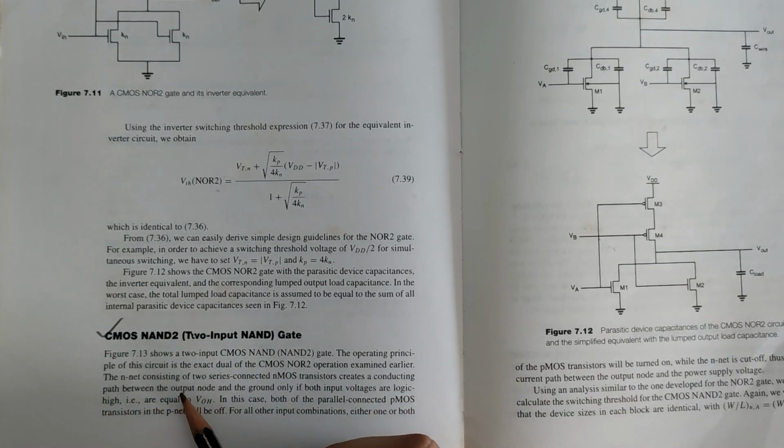The N-net, consisting of two series-connected NMOS transistors, creates a conducting path between the output node and the ground only if both input voltages are logic high, that is, equal to VOH. In this case, both of the parallel-connected PMOS transistors in the P-net will be off.